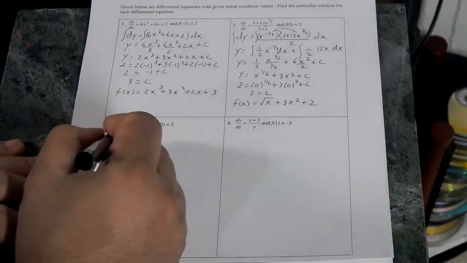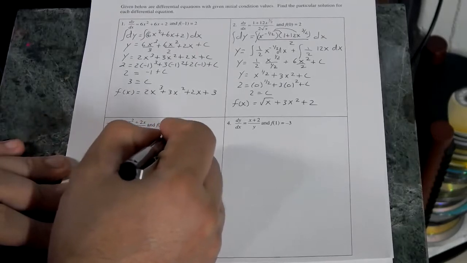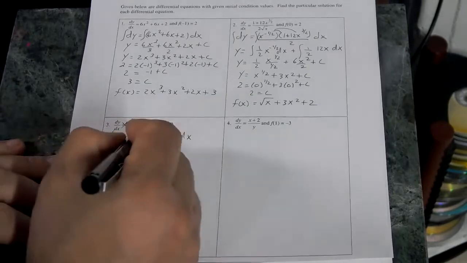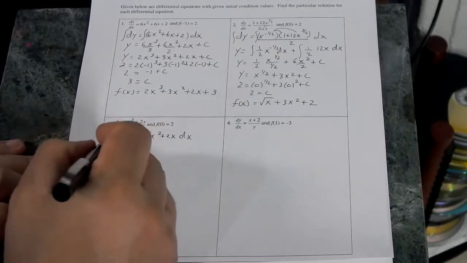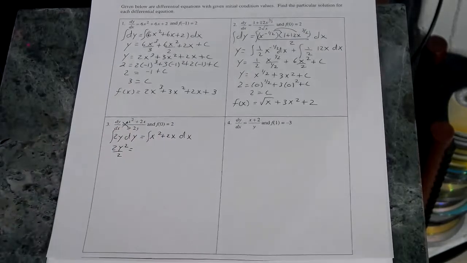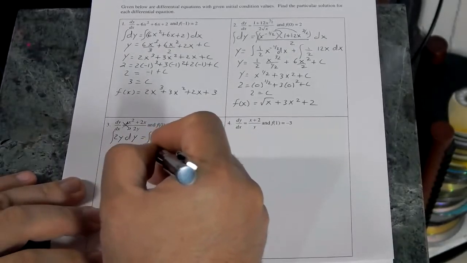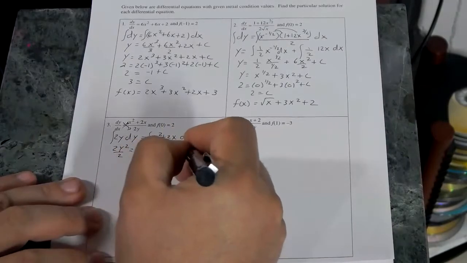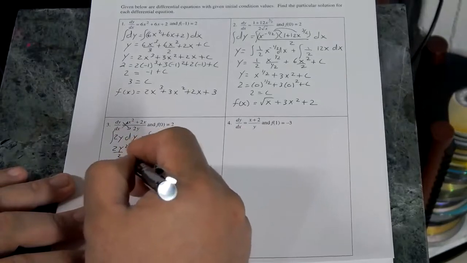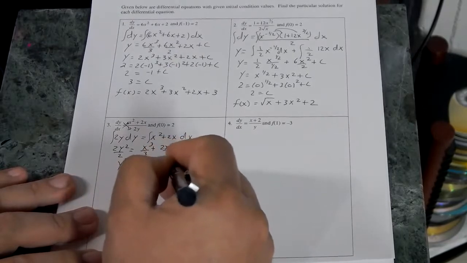So we end up with 2y dy equaling x squared plus 2x dx. And now I can integrate both sides because I have the variables separated. We end up with 2y squared over 2 equaling x cubed over 3 plus 2x squared over 2 plus c. So if I simplify this, y squared equals x cubed over 3 plus x squared plus c.